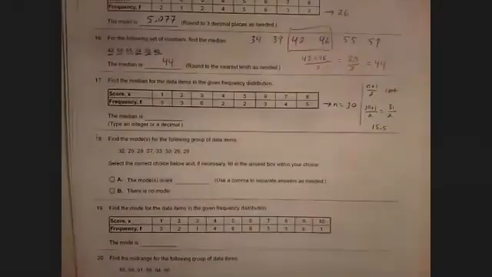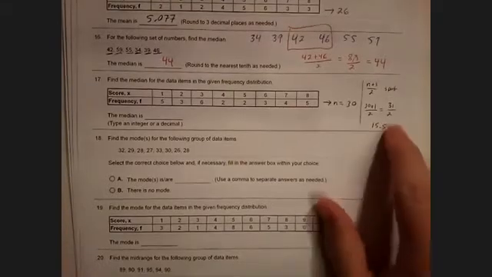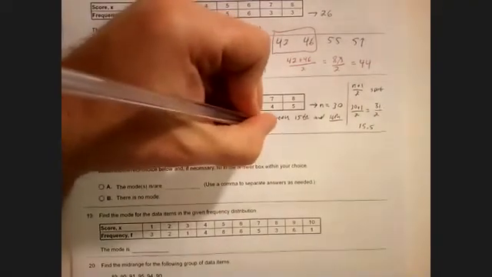I'm going to double check that, I'm sure. Yeah, 15.5. That means it is between the 15th and 16th spot. If we have two different numbers there, we have to find the average.